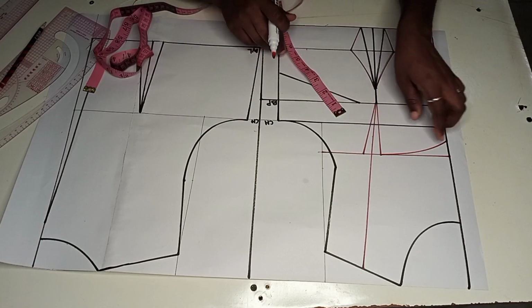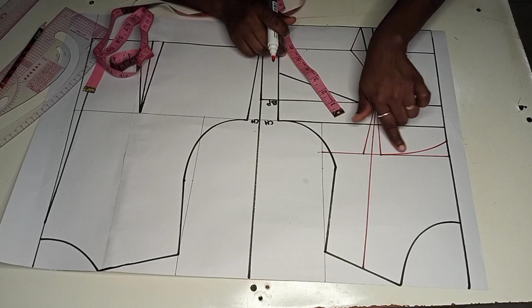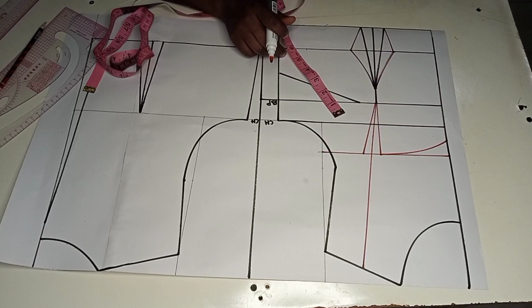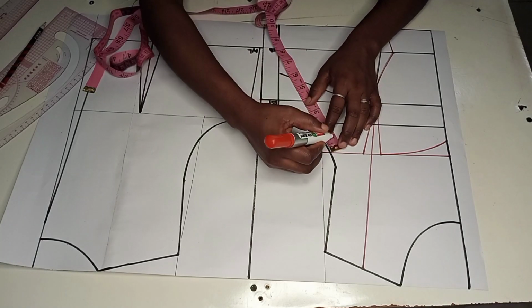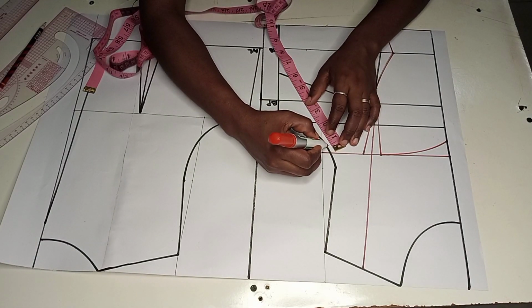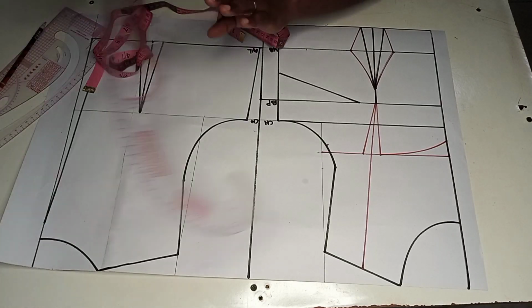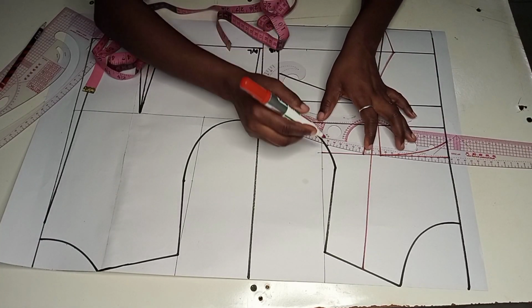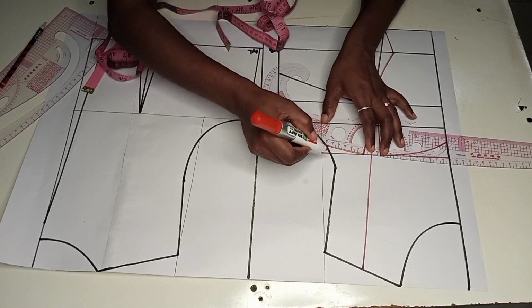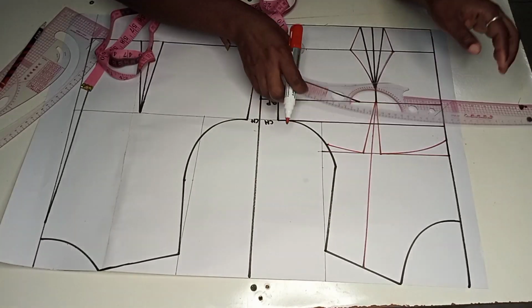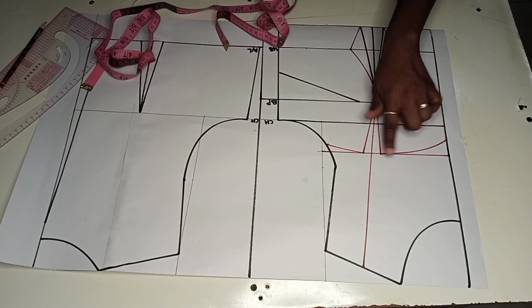and I just wanted to have some kind of curve up there. So from the armhole here, I'm going to come down by 0.5 and just create a little curve there, just to give it the round shape there.